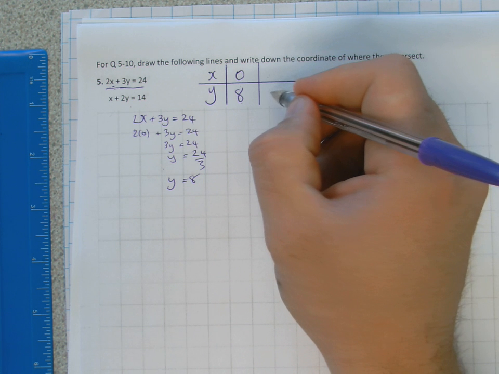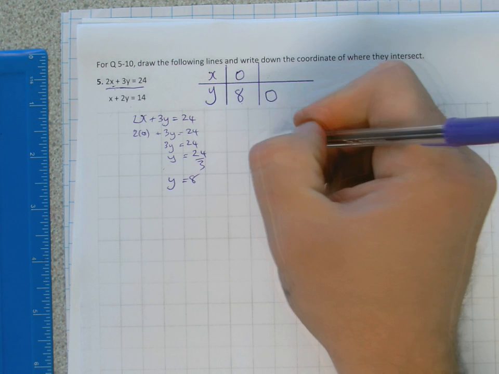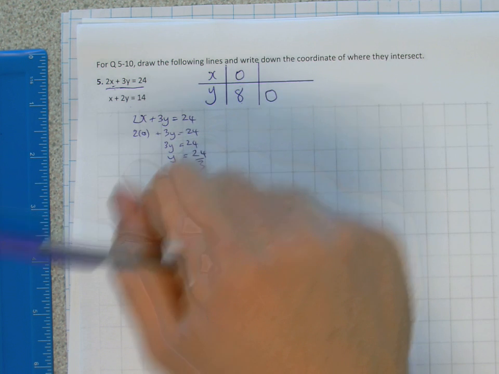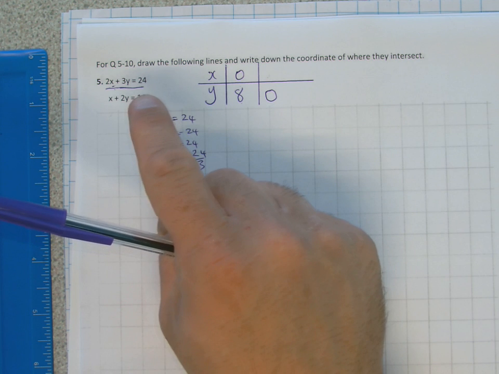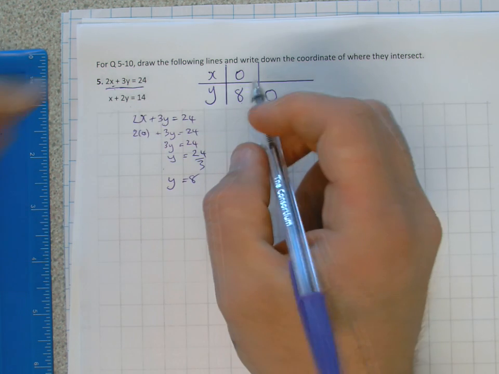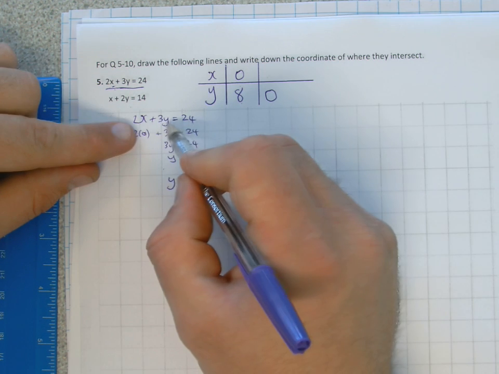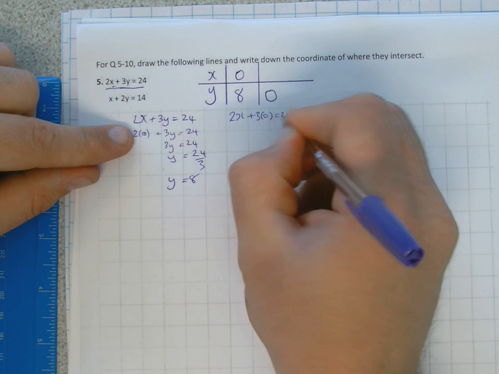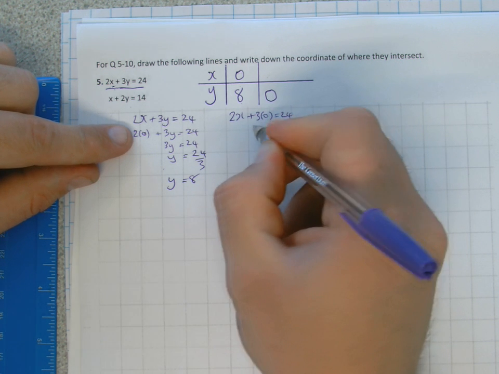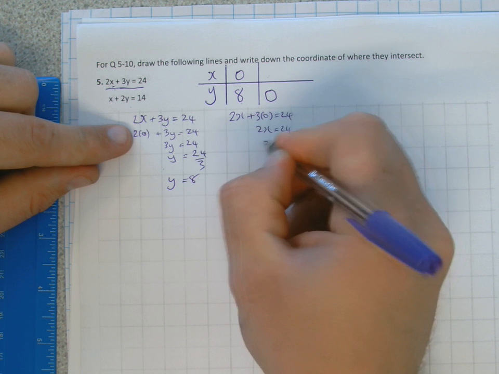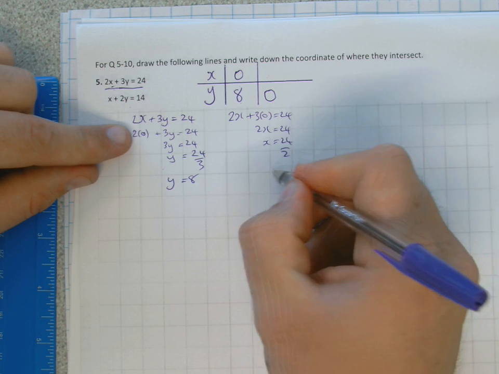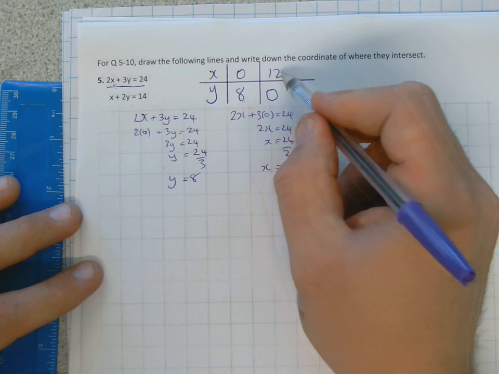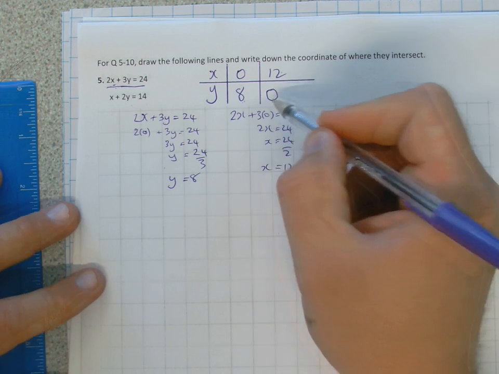So let's have a look at the situation now where y is 0, because this makes it easy. If you set one of the letters x or y to equal 0, you can easily work out the other one. So in this case, y is 0, that will go, because you end up having 2x plus 3 times 0, which is 24. 3 times 0 is nothing, so you'll end up having 2x is 24. So x will equal 24 divided by 2, so x will equal 12. So you've got your two coordinates there: x is 0, y is 8, and x is 12, y is 0.